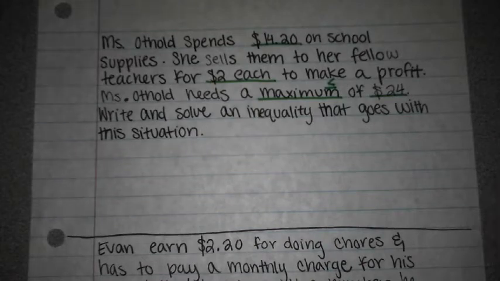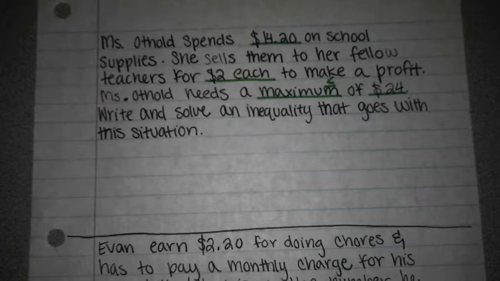Now, you also want to think of it as another way, like I need a maximum of something, or let me think of it a different way. I can spend a maximum of $24. I can spend exactly that, but I can't spend more than that, okay? So here, Miss Othold needs a maximum of $24, but she doesn't need more than that. She could have less than that, but she needs that less than or equal to, okay?